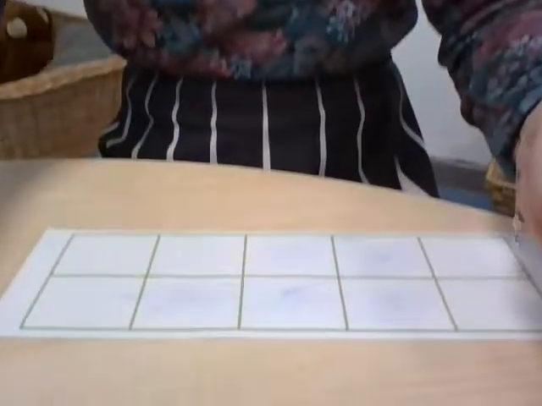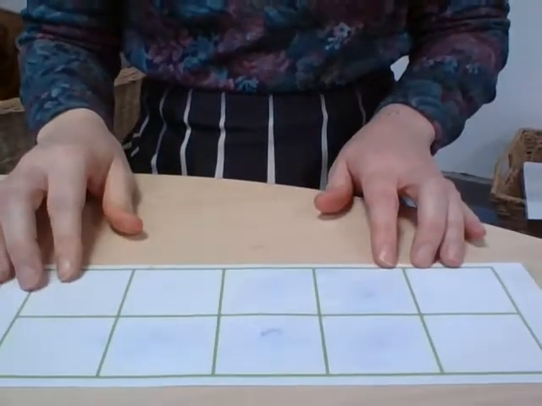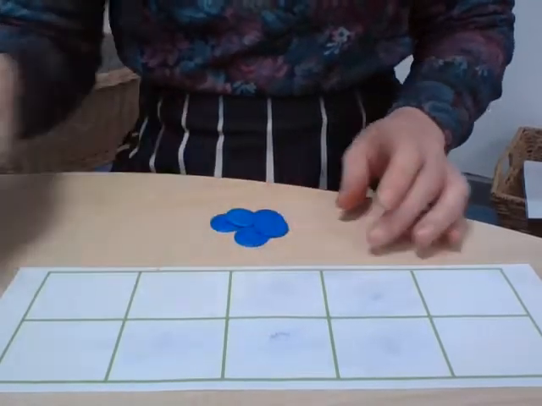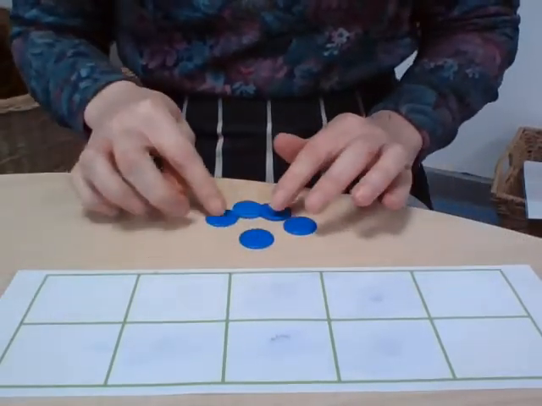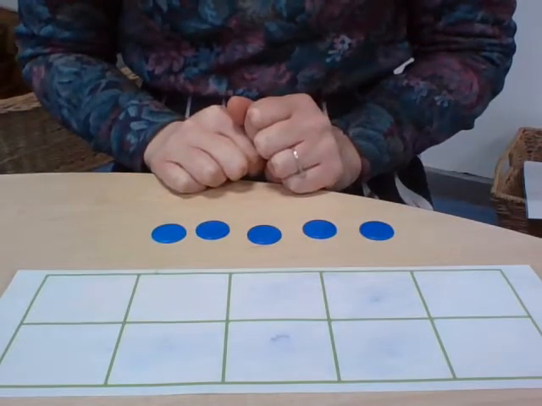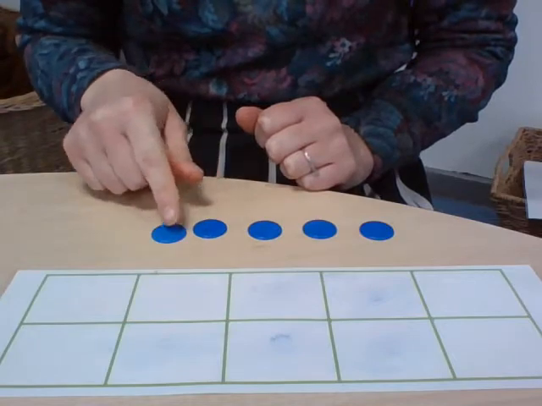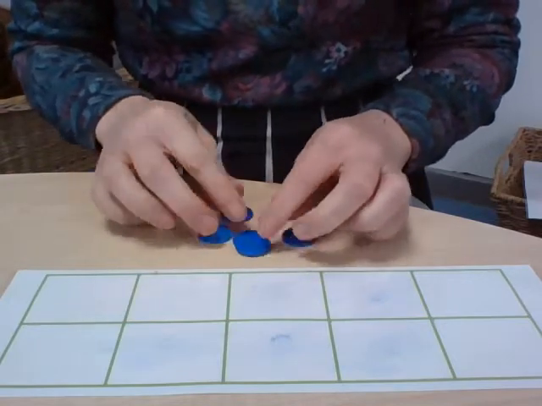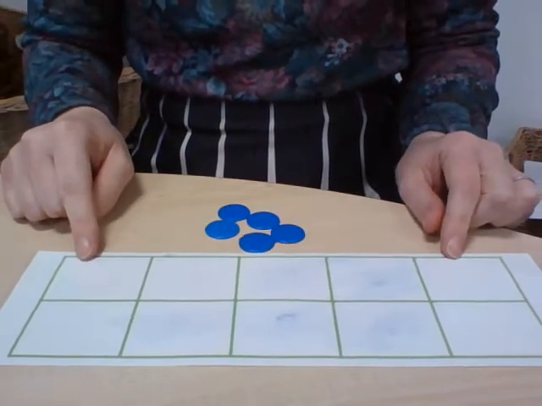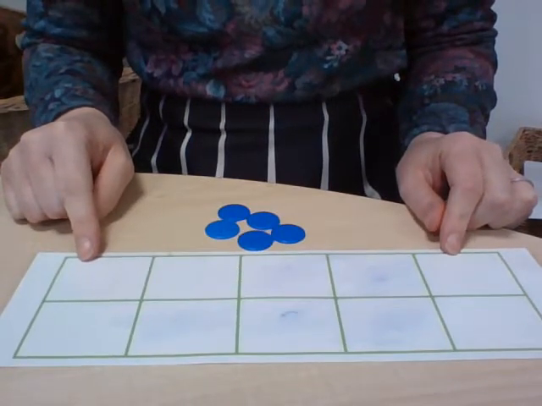Here. So now here's my tens frame. So I've got some counters here. Now, yesterday we put our counters in a line like that, so it was easier to see our amount. Today we're going to put them onto the tens frame. Why do you think I'm going to put them onto my tens frame? Why might that be easier?